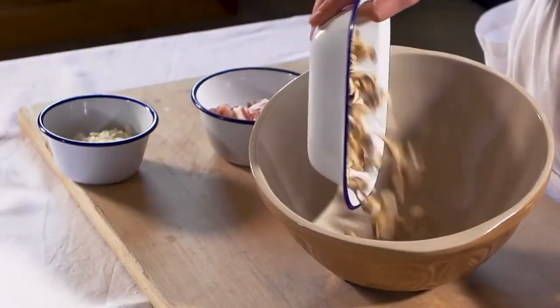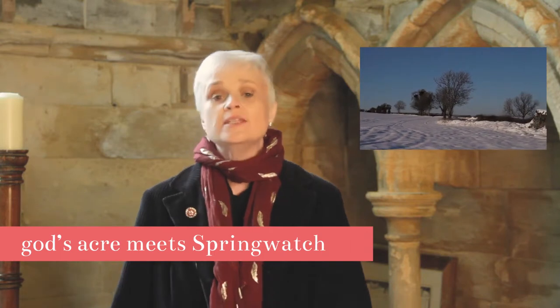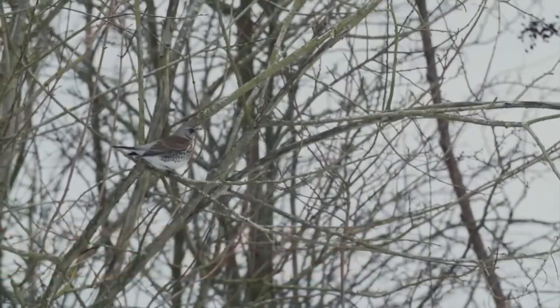She's chopped the mushrooms. This video is from the National Trust and looks at winter in their Sherborne Park. As a church, you may well have a graveyard, and you may well have a lot of nature using that graveyard.